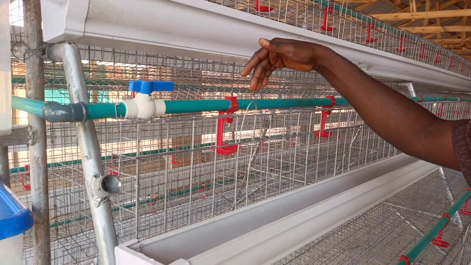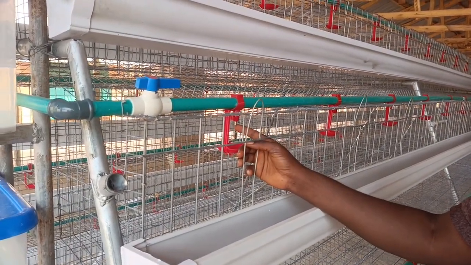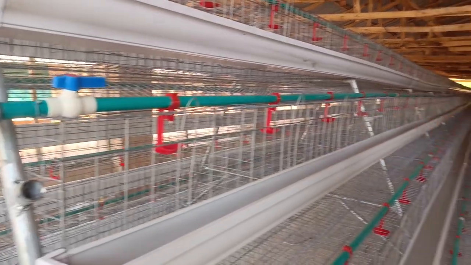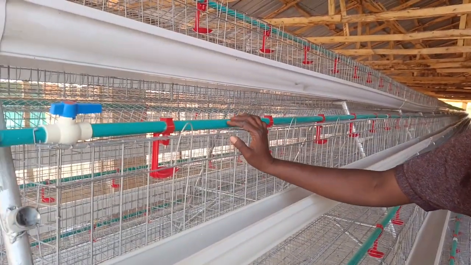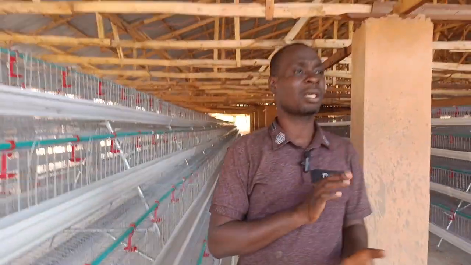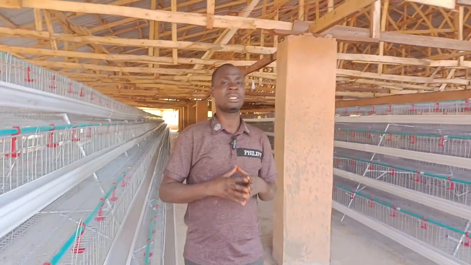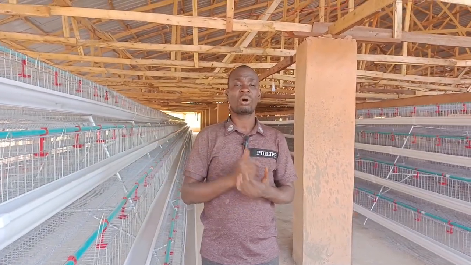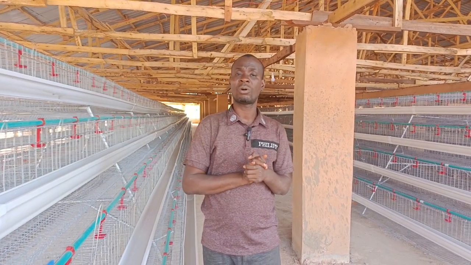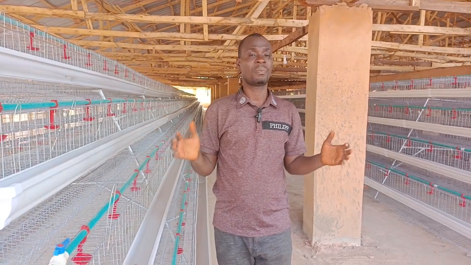You can see my hands. Once they remove their beak from it, the water will stop running. So you see the birds are in here. The water, everything has been tested, and these are 22 units on 5 rows. This poultry farm is very big. It's a big building taking 5 rows of 22 units, times 5. We are having 110 units. You can see how big the place is.